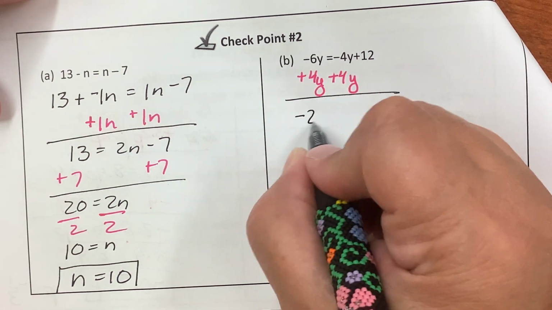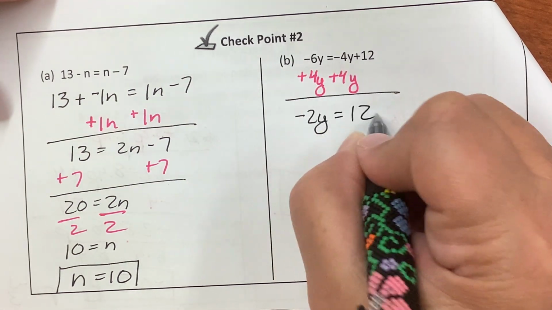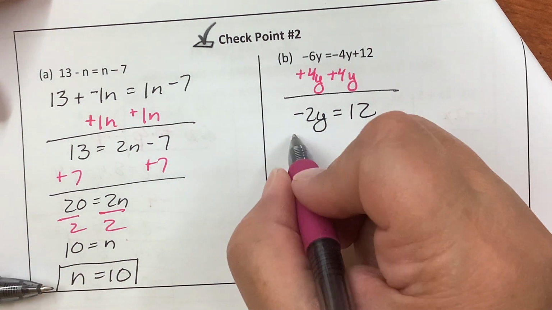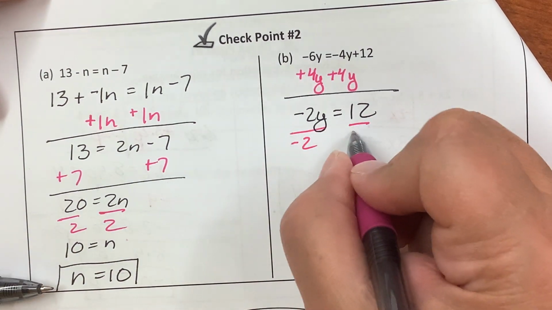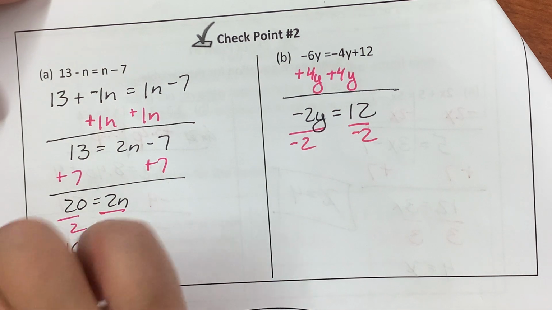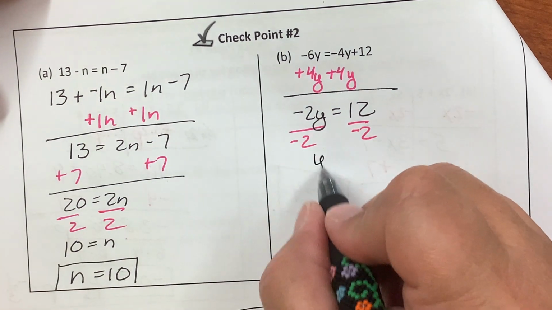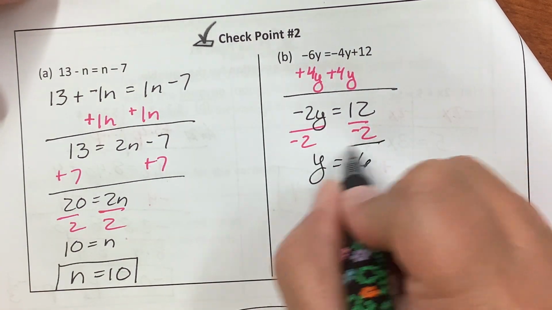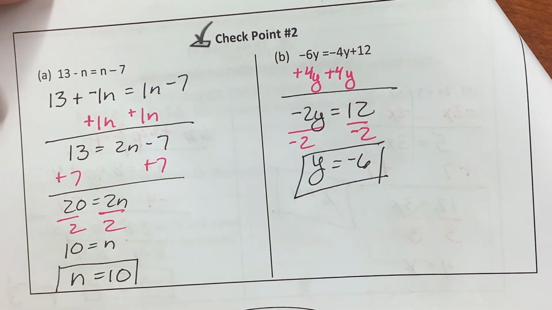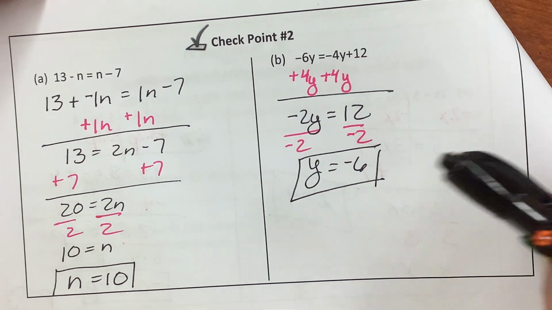And I get negative 2y equals 12. Divide both sides by negative 2. And y equals negative 6. I don't like that problem. Blech. But it's all right, you learn. You can divide by negative coefficients, I just prefer not to.